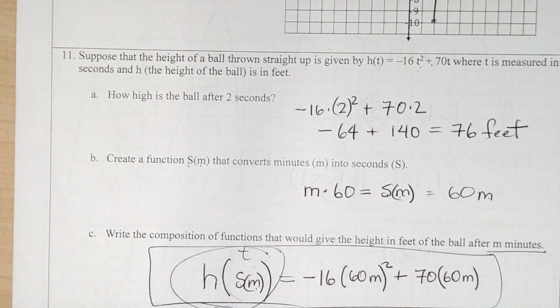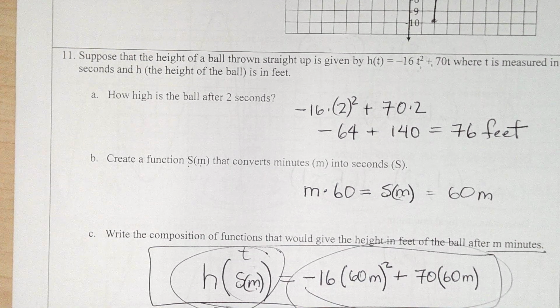I accepted this answer, and I accepted that answer. One or the other. Some of you did both. Probably should have given you extra credit.